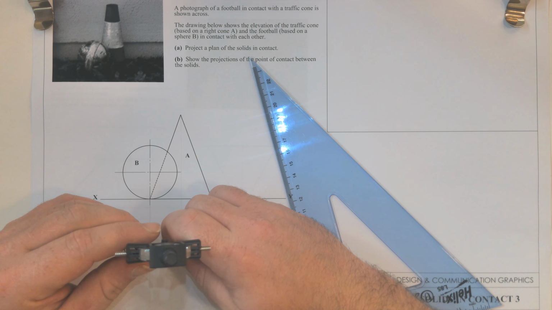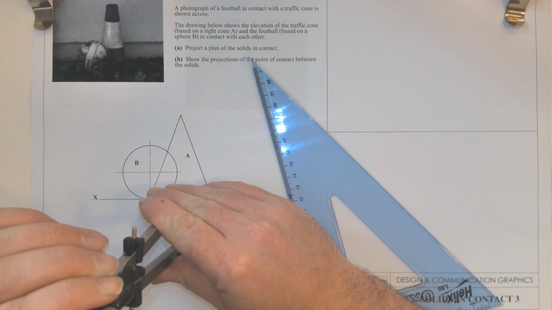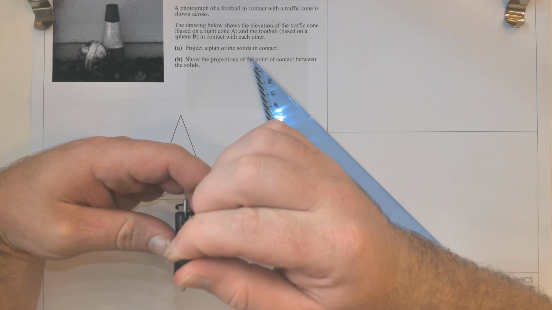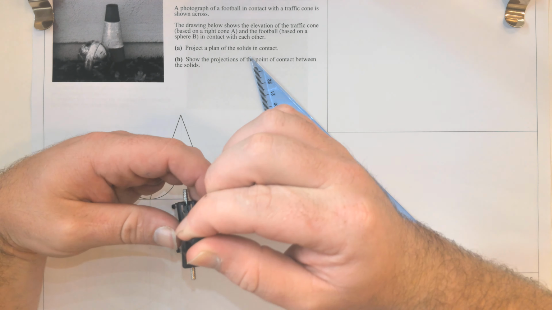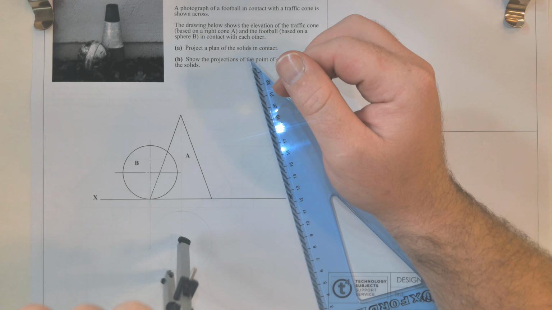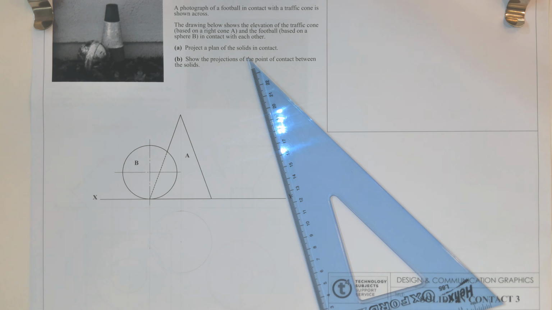Then I need to find sphere B. Now, I can't actually do that yet because I don't actually know how far over it is. Well, can I do it? Not really, because, right, so I have cone A. If I bring down sphere B, I actually don't know where along this it is.